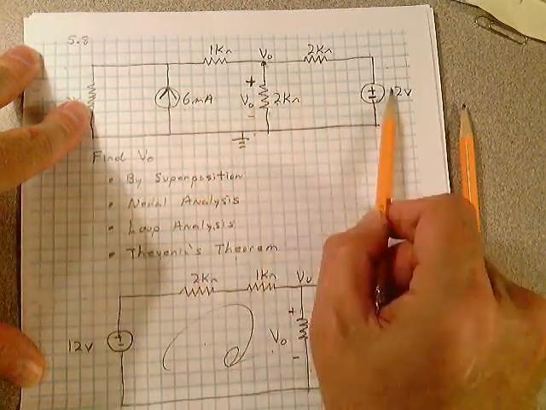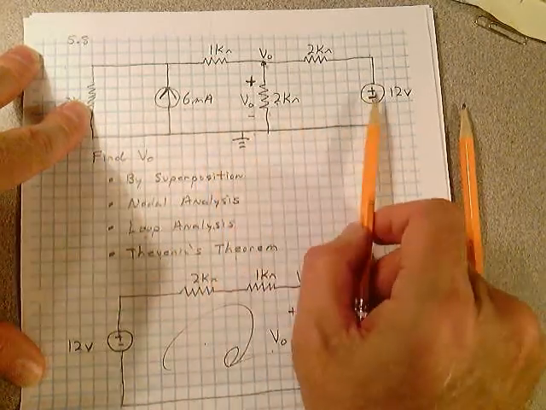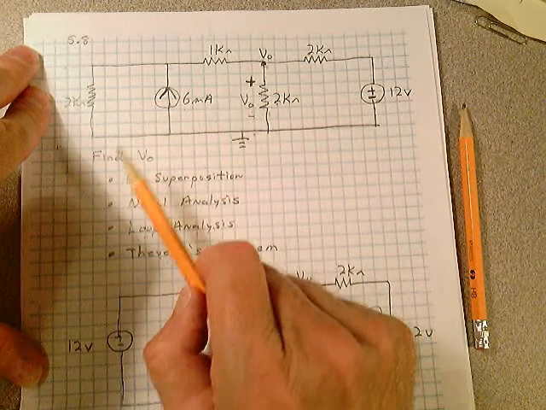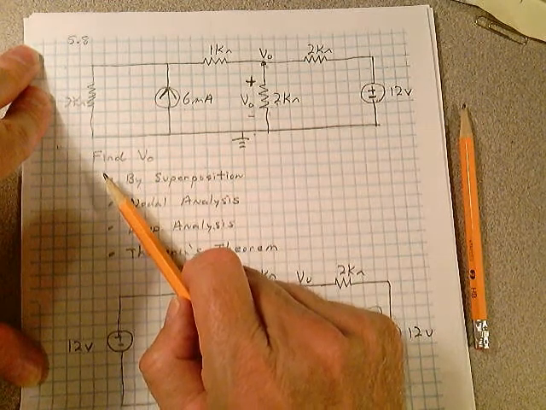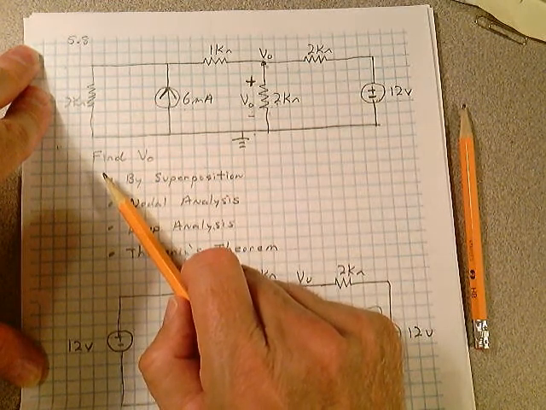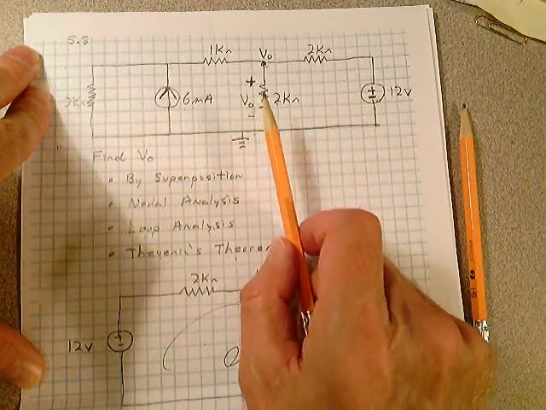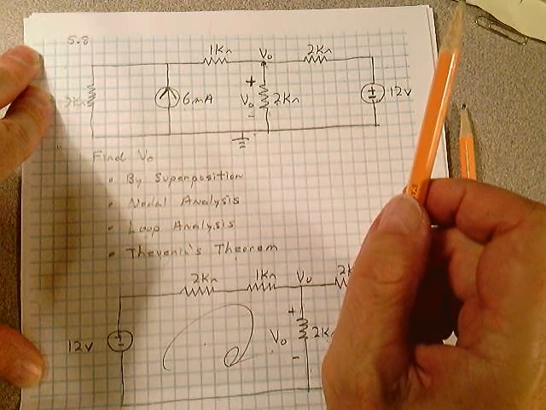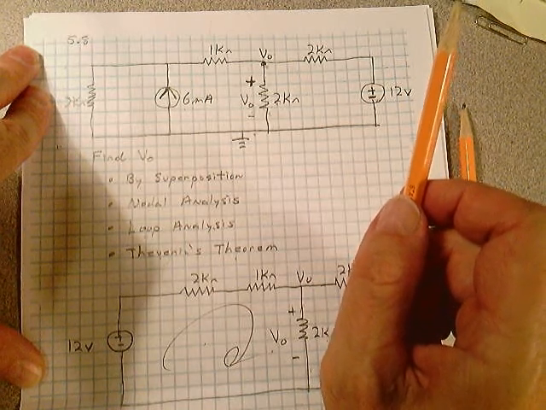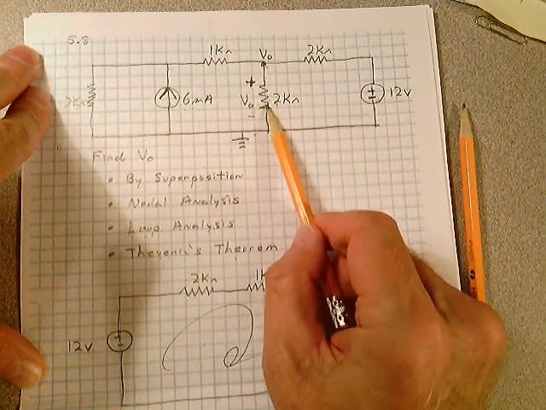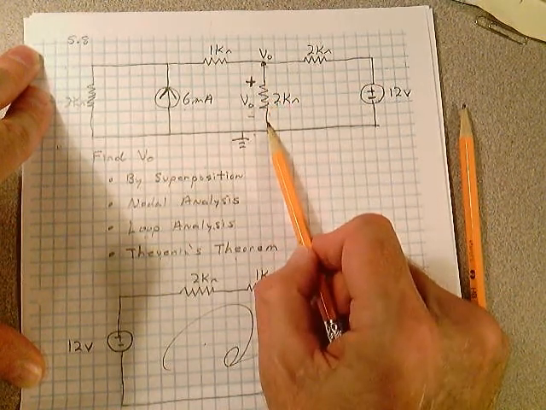You reduce all the sources to 0 because there are no dependent sources. So you can open that one and short that one. And you look back in there and you should be able to see what R Thevenin is equal to. And then find the open circuit voltage with that resistor removed between here and here.